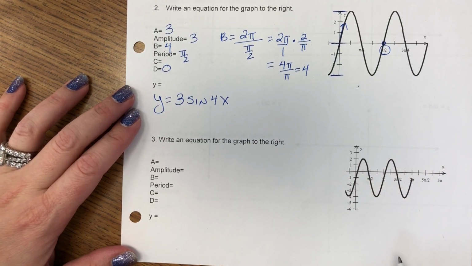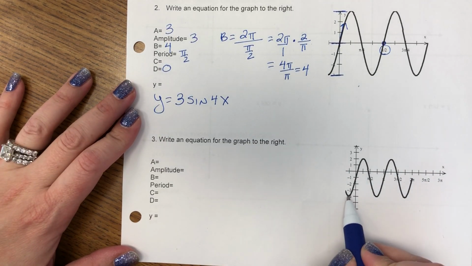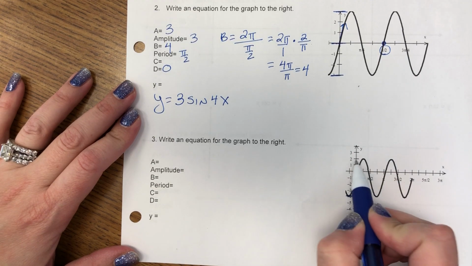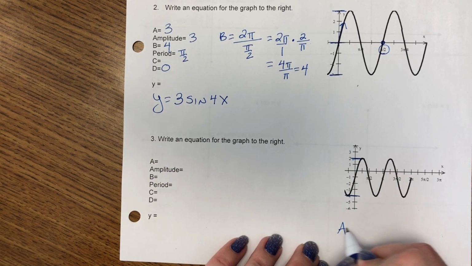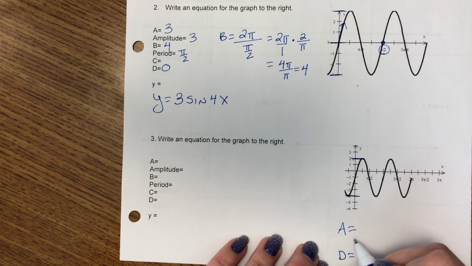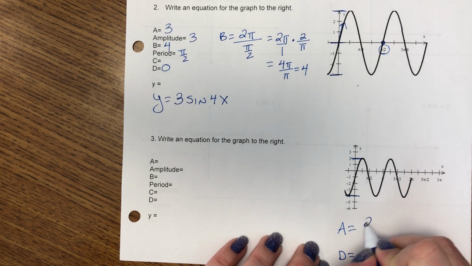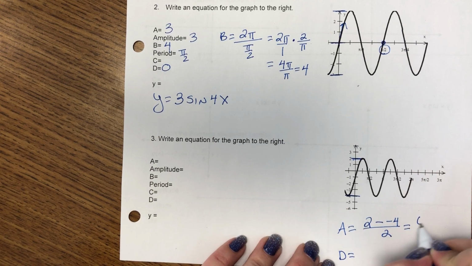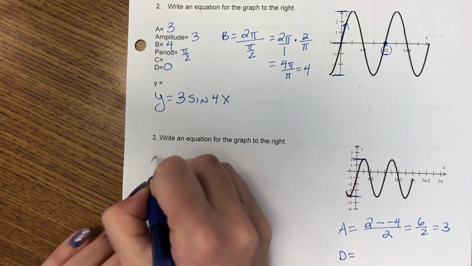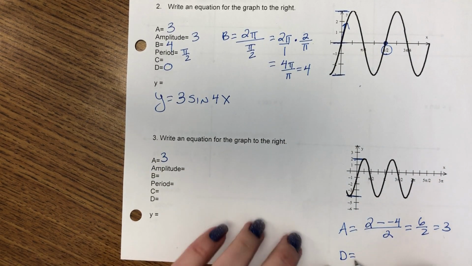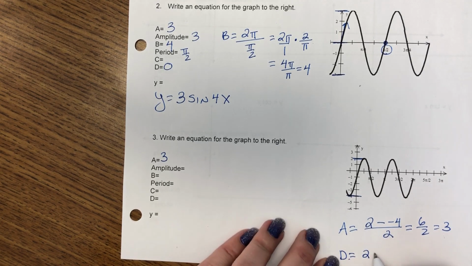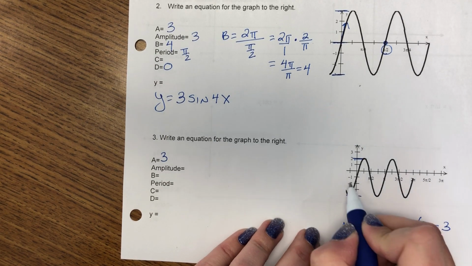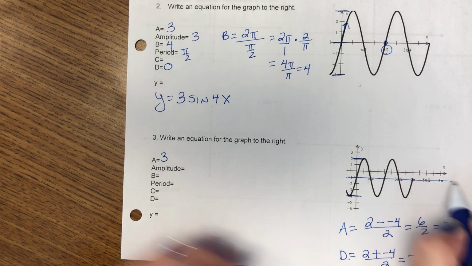All right, lastly for 3 here, the minimum is at -4 and the maximum's at 2. So let me actually calculate A and D. A is max minus min divided by 2. That's 3. D is max plus min divided by 2. -1 right here.